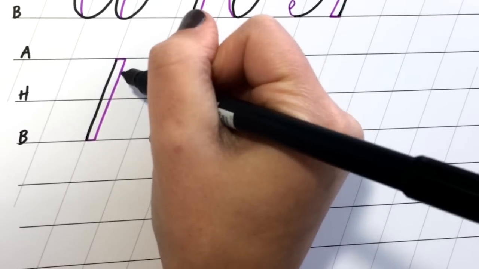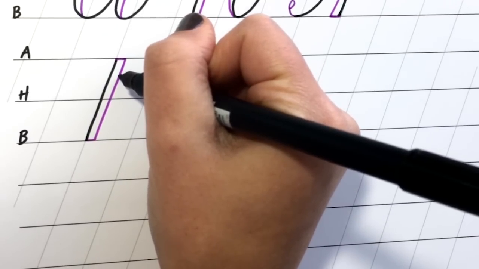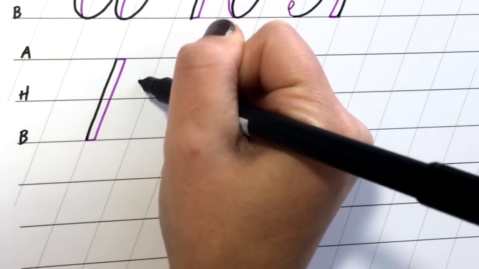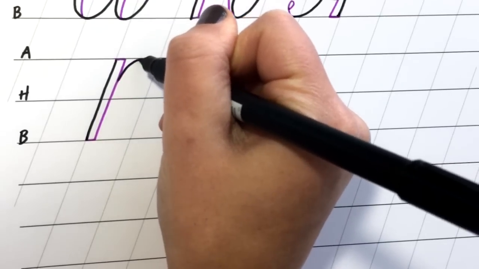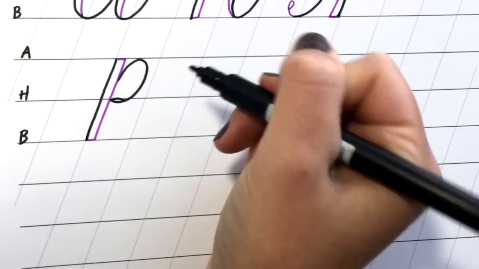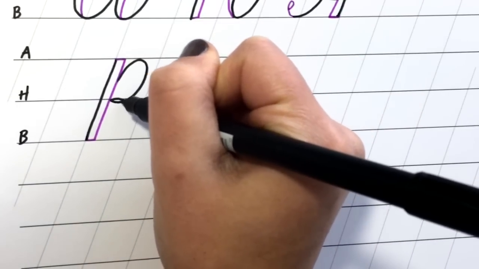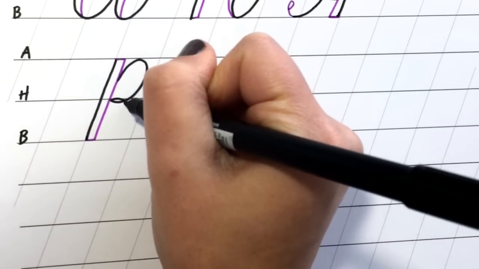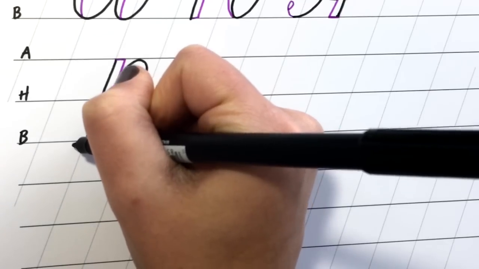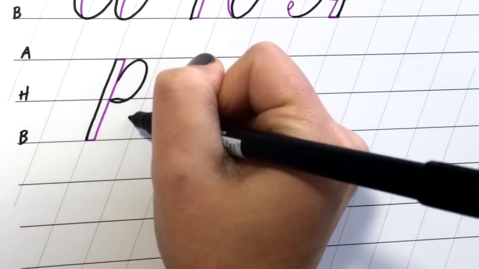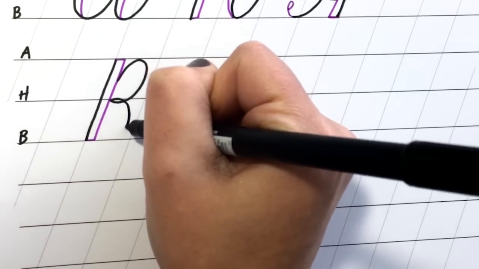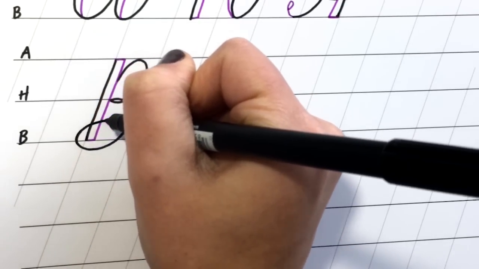Okay, now we're going to make the first loop on top, and I like to start it about halfway between the header line and the ascender. And we're going to think about making an overturn that loops back in at this point, and then make a little loop that's horizontal. And this loop will end up being about halfway between the top and the bottom. And then we're going to end with another loop that's kind of like this shape at the bottom, but we're actually going to cross this through the stem. So I'm going to come down a little below the baseline, a little left of the stem, and then cross through. Like that.